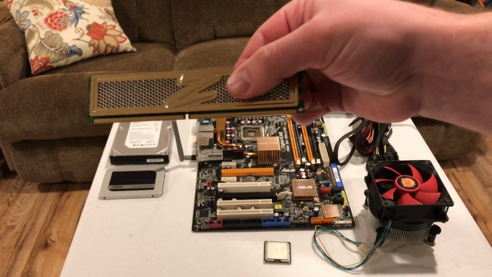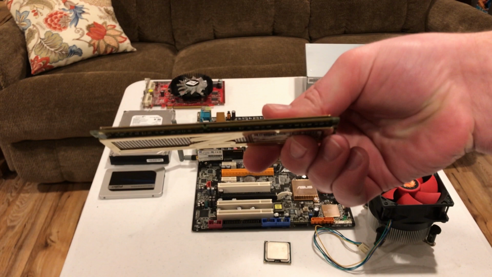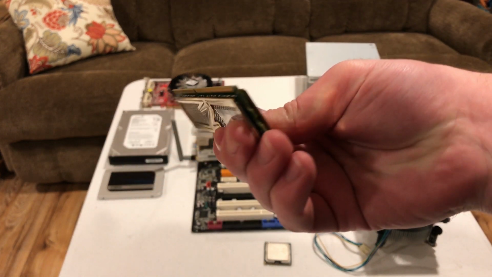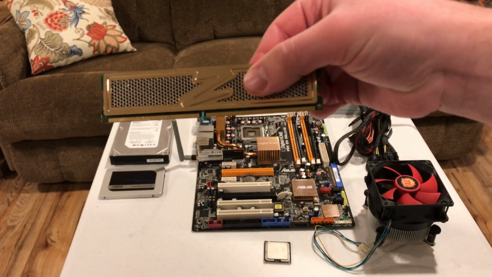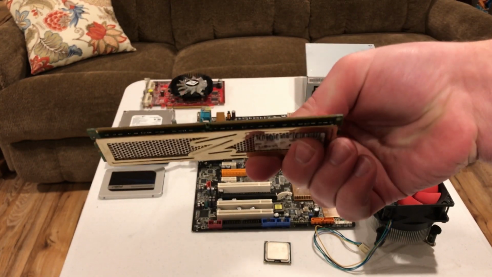So RAM and memory are the same thing. If someone says how much memory does your computer have, it means how much RAM does it have. And RAM is very crucial to the speed of your computer. If you don't have enough of it, it'll soon bog down your computer.